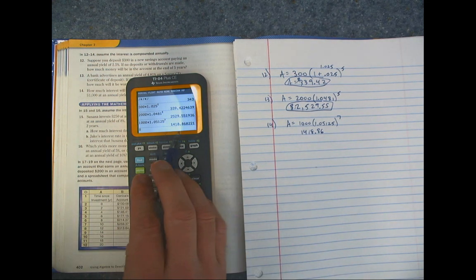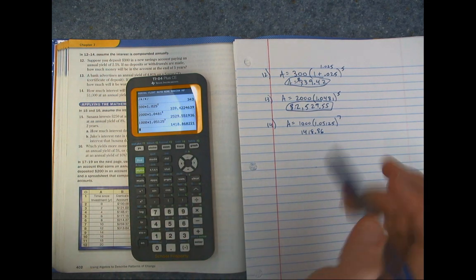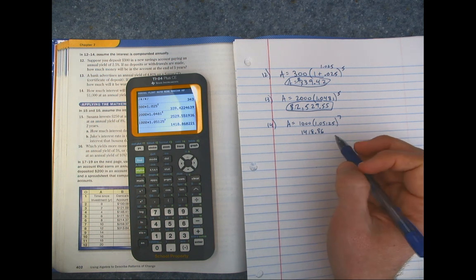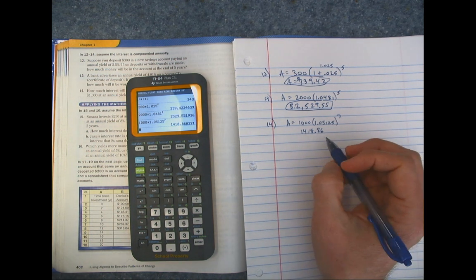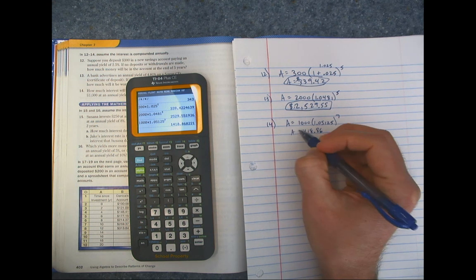Now you can't round that up. They're not going to give you extra money. You actually have to round that down. They're not going to just round up and give you money that you haven't earned. So it's 86 cents. Now this is the amount that you're going to have in your account.